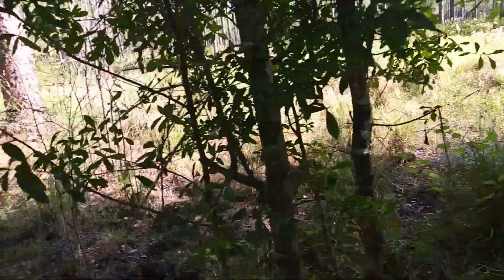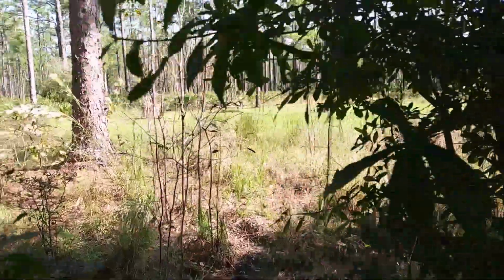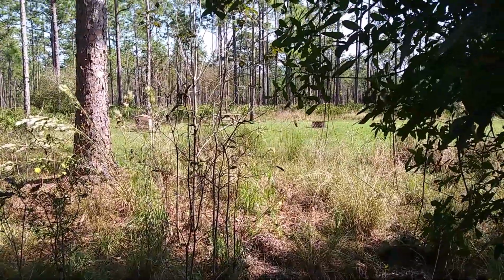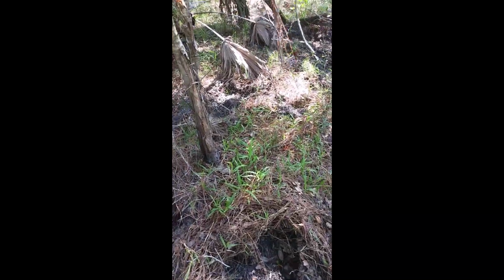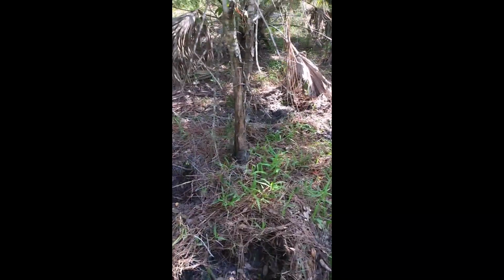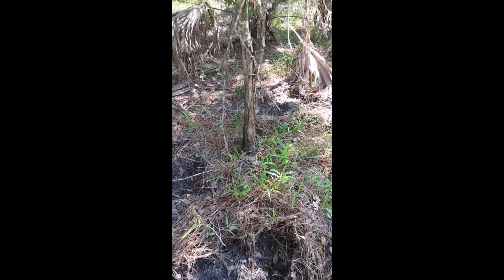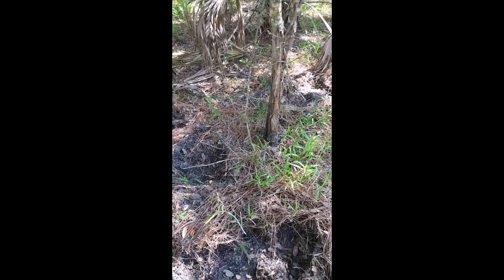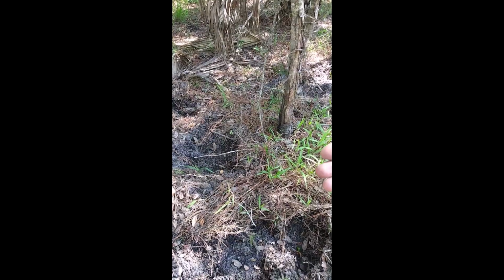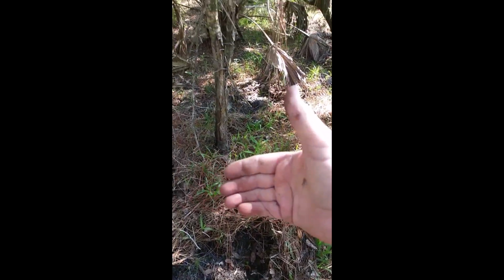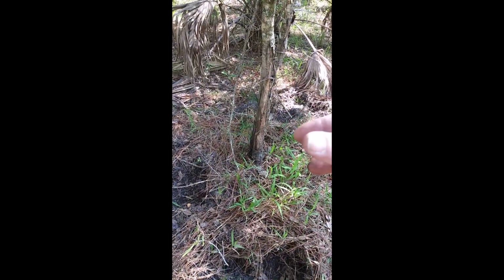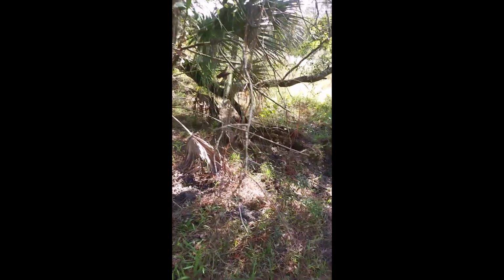Or something standing back in here watching the campground. There's some more hair right here. These are long too. These are definitely not hog hairs. They are really long.